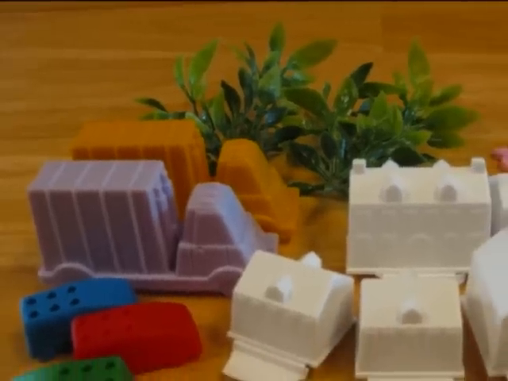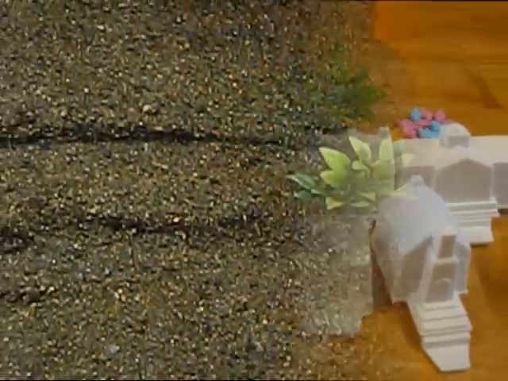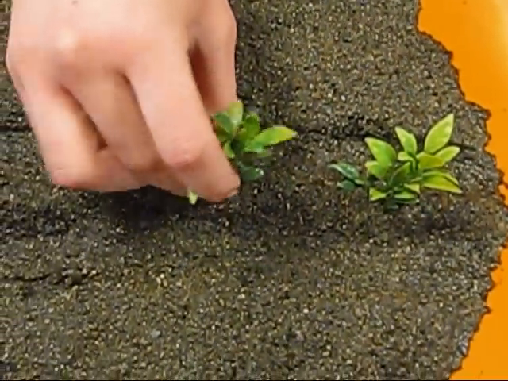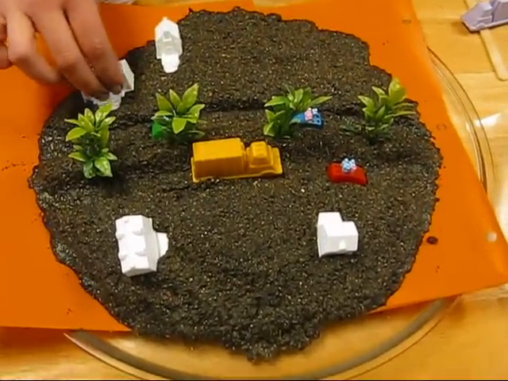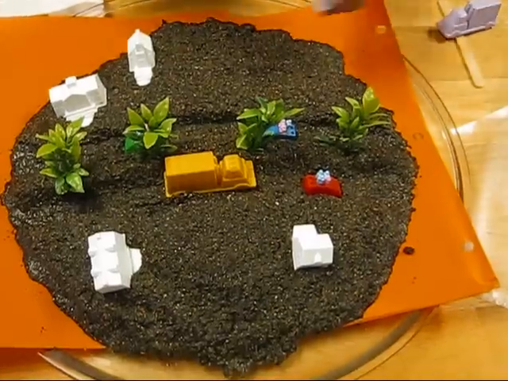Your earthquake model will look even more lifelike if you add other elements to it. In this model, I added bushes to represent the median of a highway, and placed cars, semis, and buildings to make this scenario more realistic.